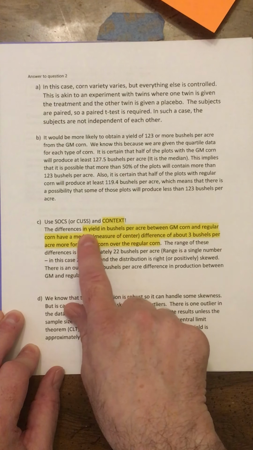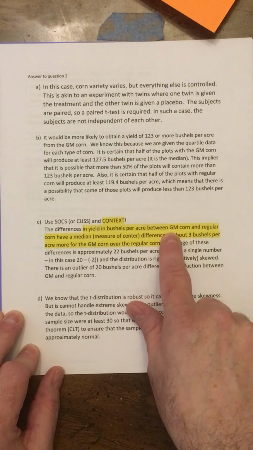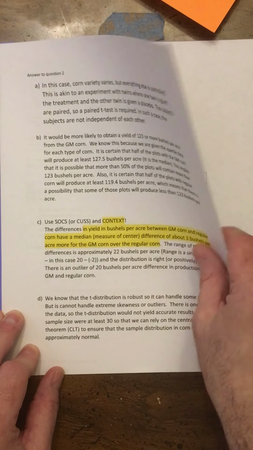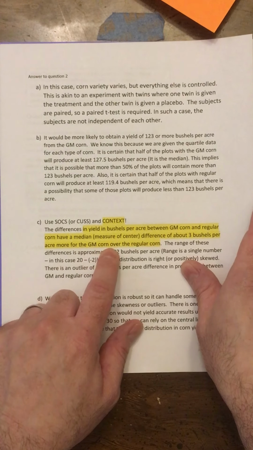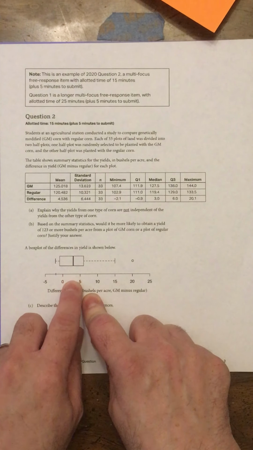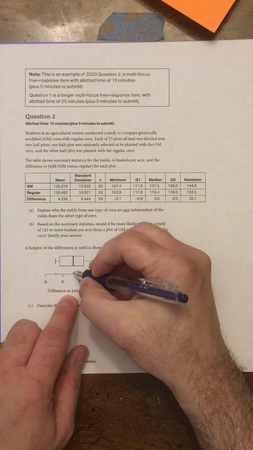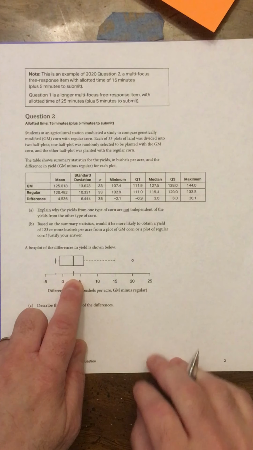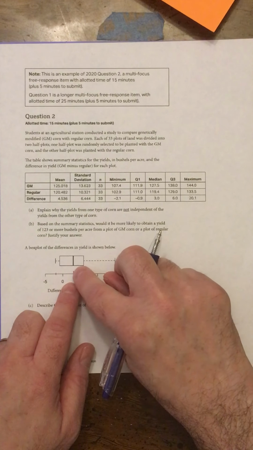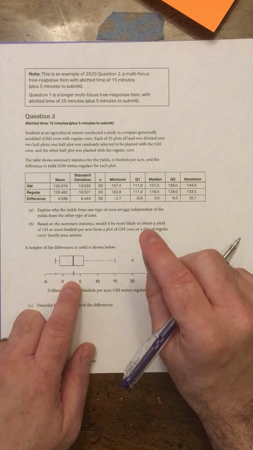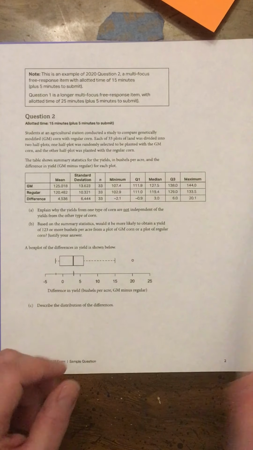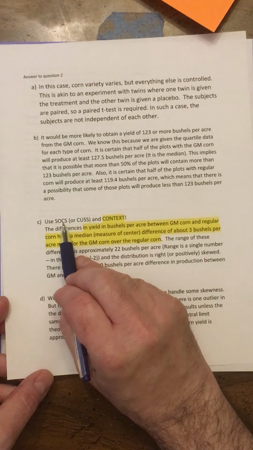And what we're seeing is that the differences in yields in bushels per acre between genetically modified corn and regular corn have a median difference of about 3 bushels per acre more for the genetically modified corn over the regular corn. So here I'm looking at this median value right here, which I'm estimating is about 3. That is the median difference, where there's about 3 bushels per acre more from the genetically modified corn compared to the regular corn, right? So that describes the center. That's the C part of SOC, center.